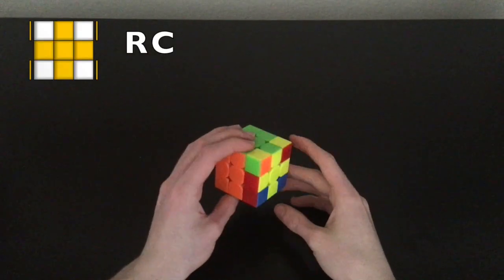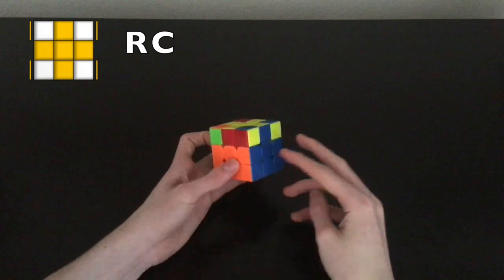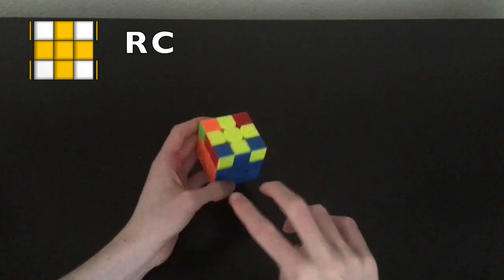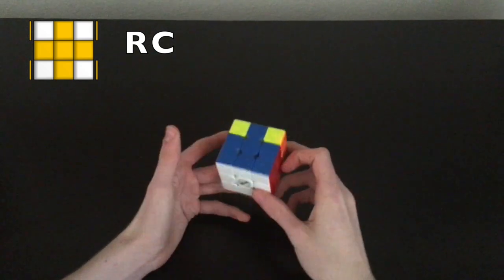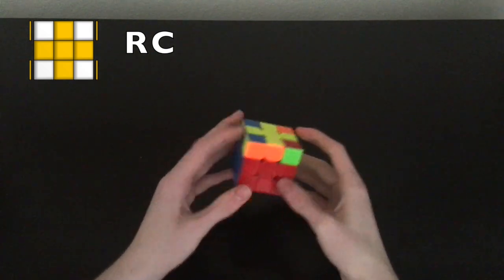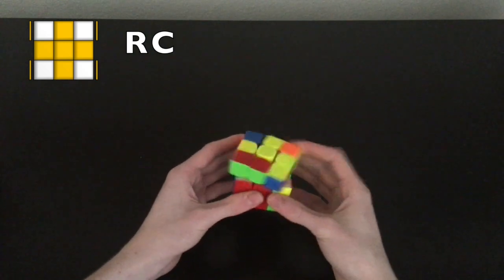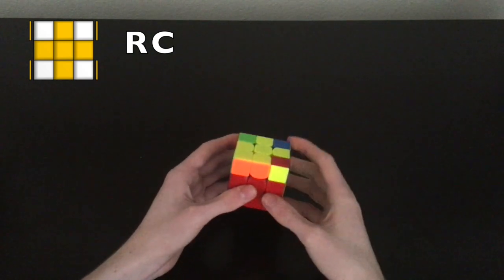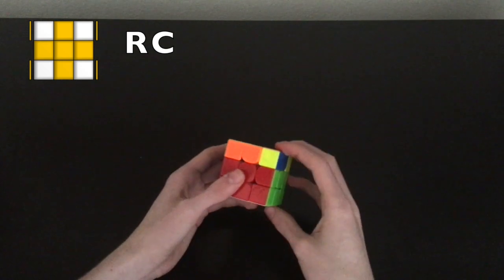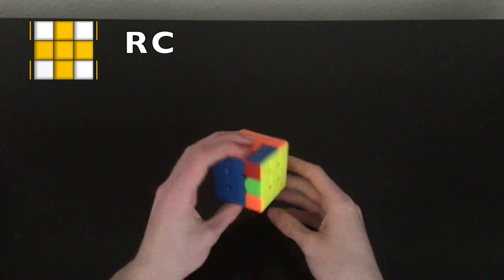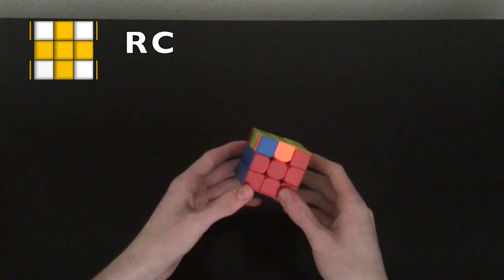The very last algorithm for beginners OLL is when you have the two headlights going in opposite directions. You're going to hold it like this so that they're going from right and left, and perform the right case. So R, U, R prime, U, R, U2, R prime. As you can see, we have the right case again. So R, U, R prime, U, R, U2, R prime. And as you can see, all yellow's on top.